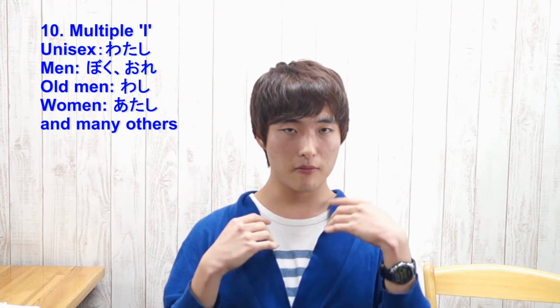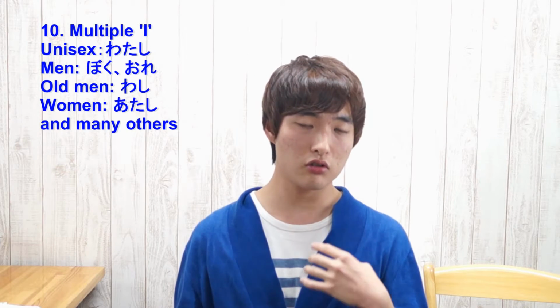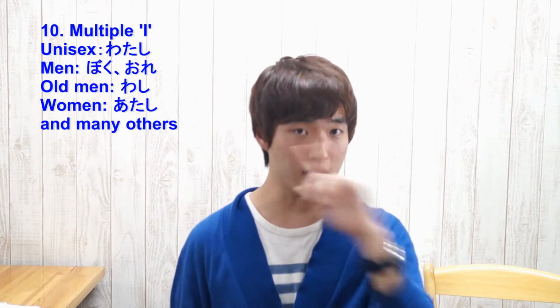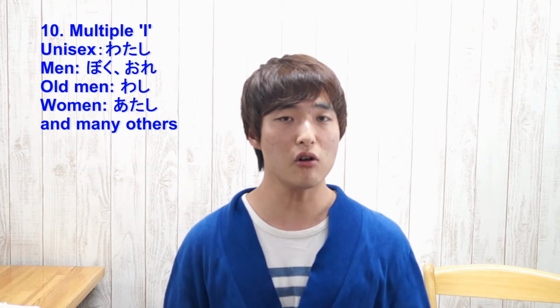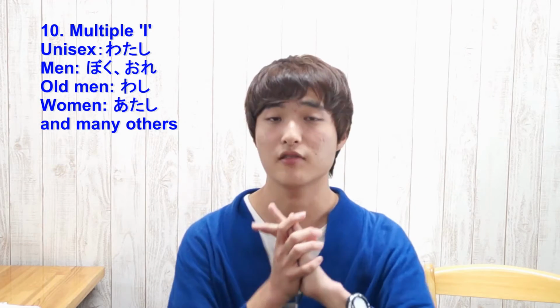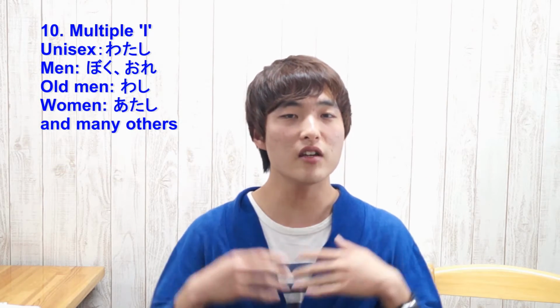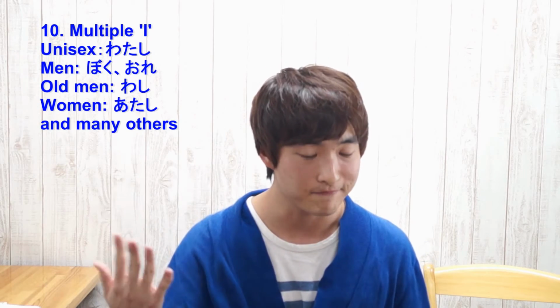But boku and ore are used for men. But women might choose to use atashi. So wa is taken off, but instead a is used. And for old people, you would use washi, which is watashi with ta taken off and put together, and so on. We'll be looking at this more specifically later on.